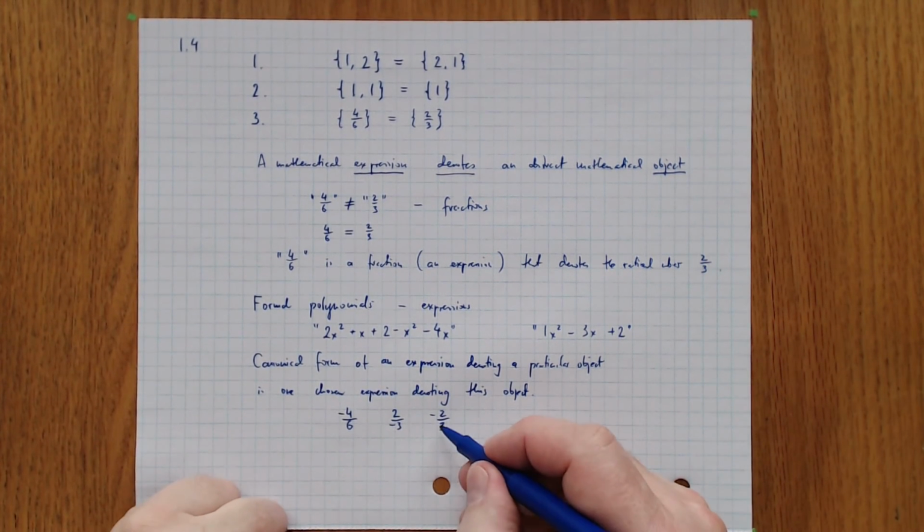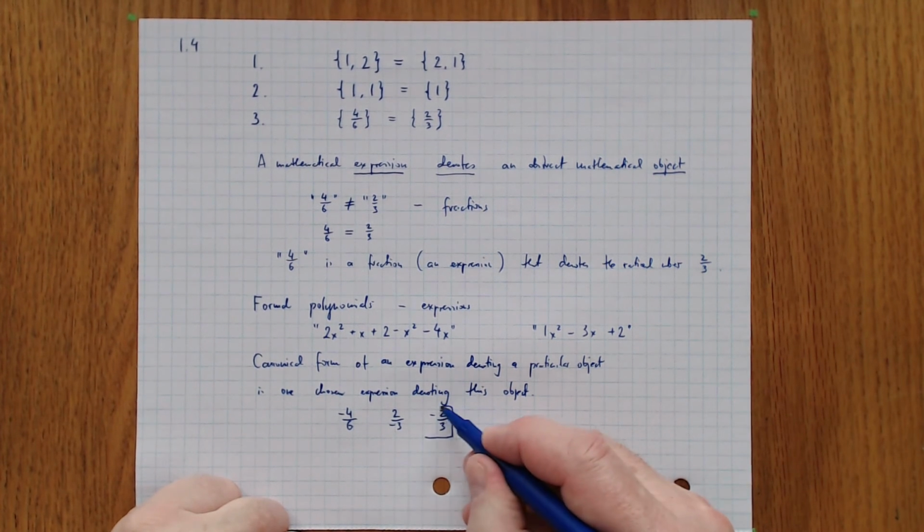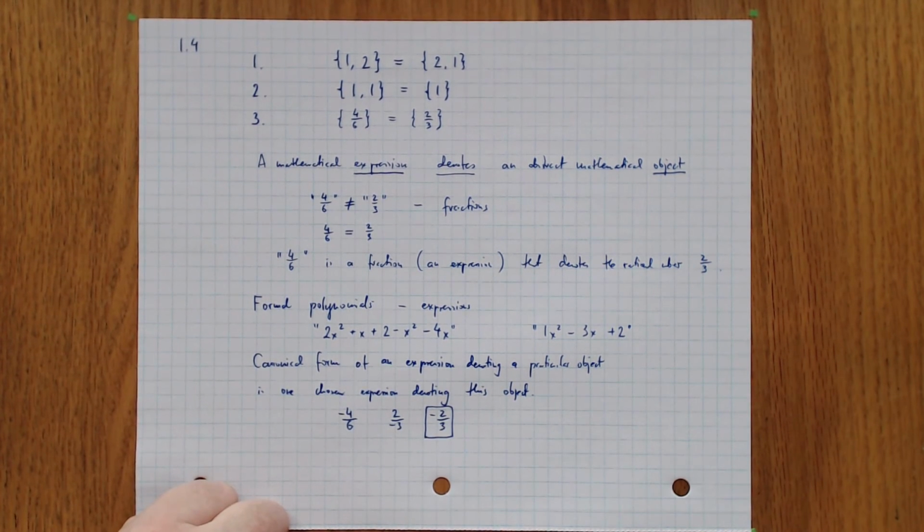We can choose this one as a canonical form. In general, by canonical form of a fraction, we will understand a fraction that is in simple terms and where the denominator is positive.